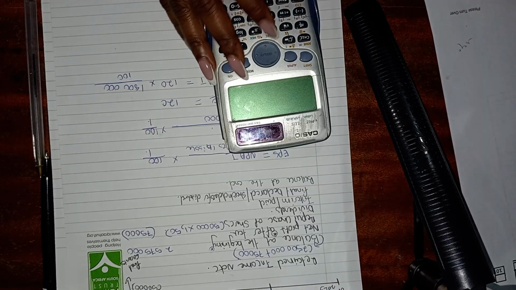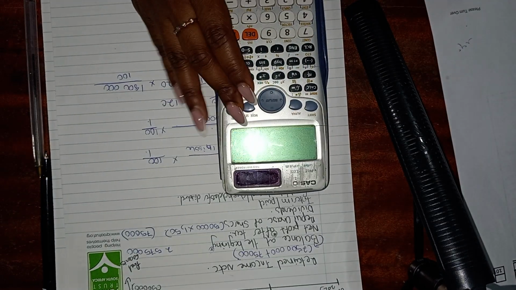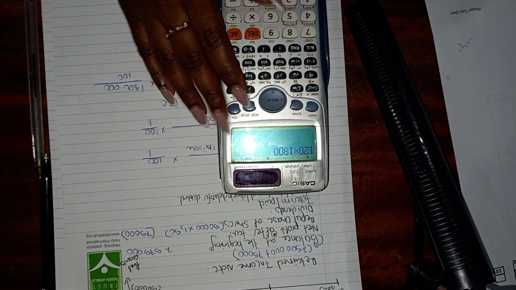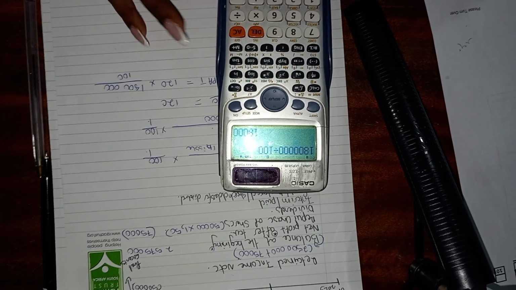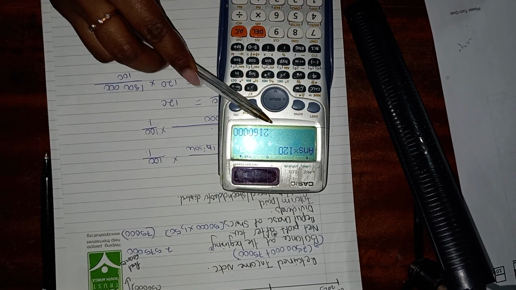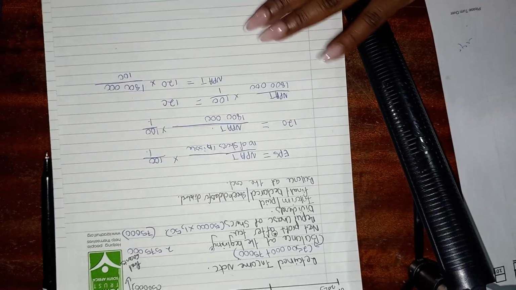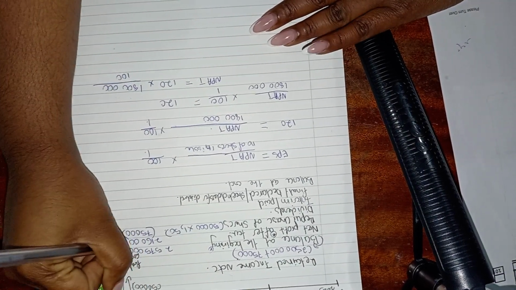So now in my calculator, I will take 1,800,000 divided by 100 times 120, and that's going to give me 2,160,000. This 2,160,000 is my net profit after tax.